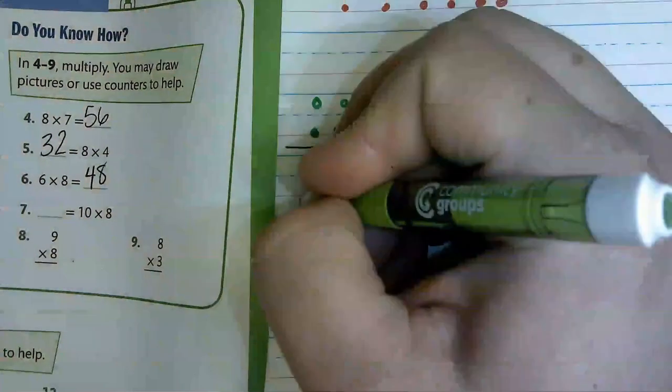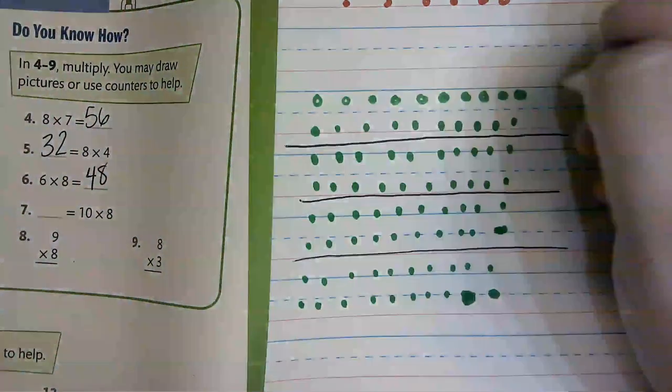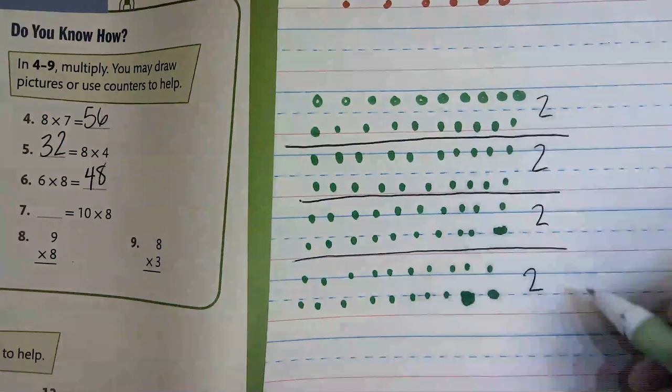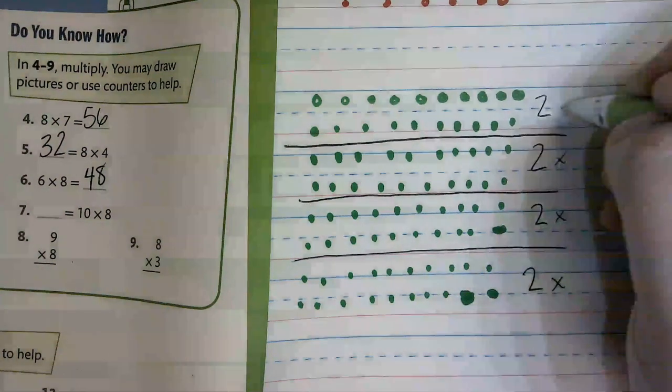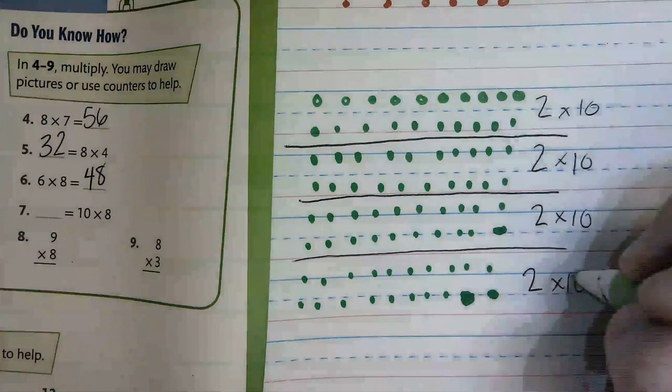So 2, 1, 2, 1, 2, and 1, 2. So there's 2 in each of these, and then there's 10 going across. All right, and so I can put 2 times 10 for each of these groups.